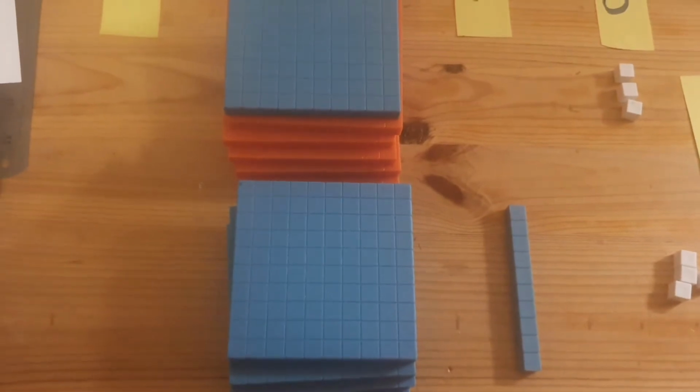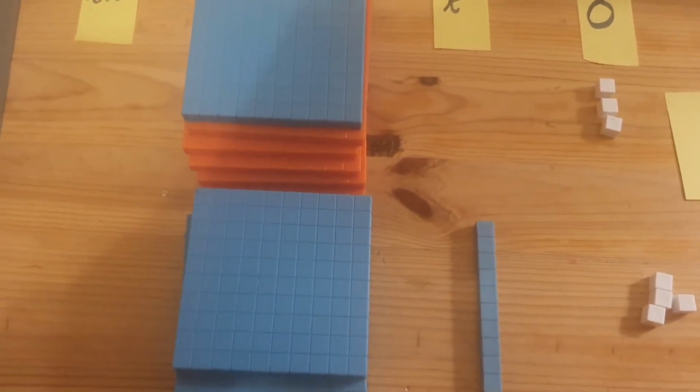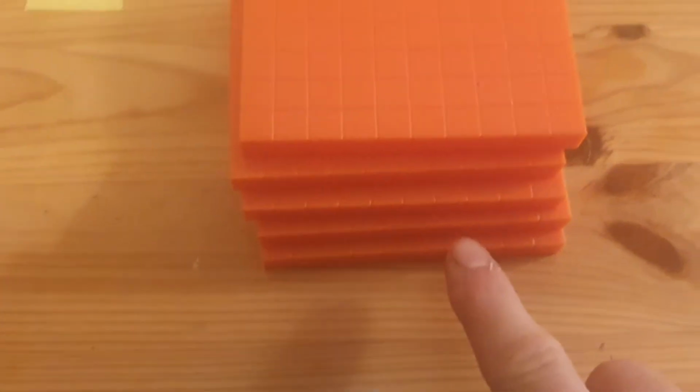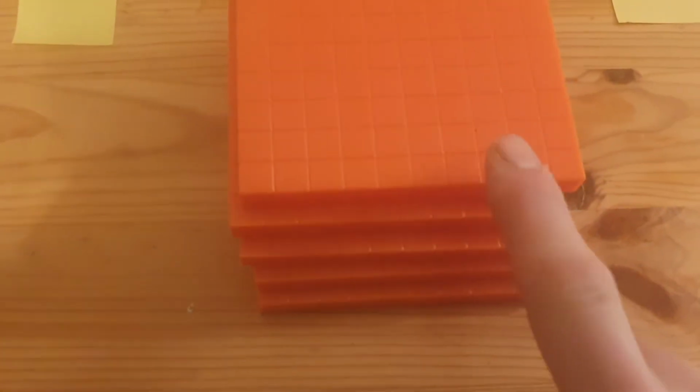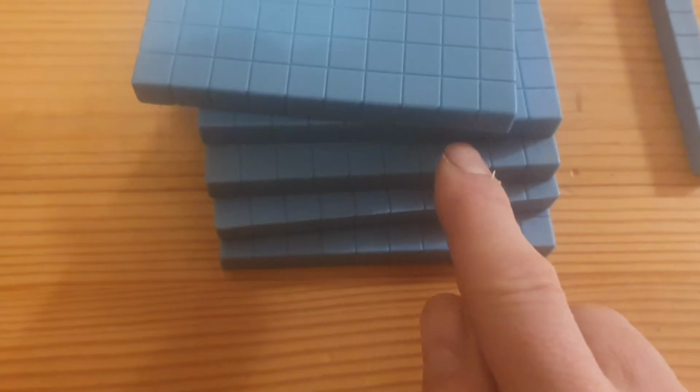So now I need to count how many blocks of 100 I've got. If I move those, 1, 2, 3, 4, 5, or we can count in hundreds, 100, 200, 300, 400, 500. And then 600, 700, 800, 900, and 1,000.